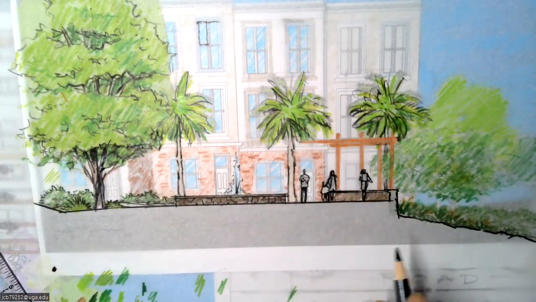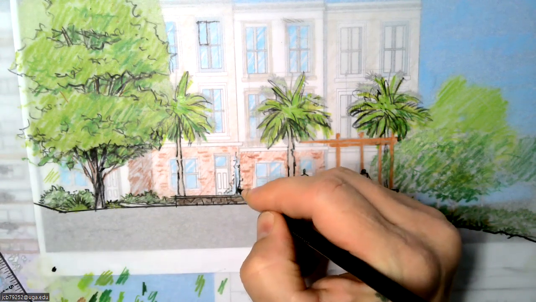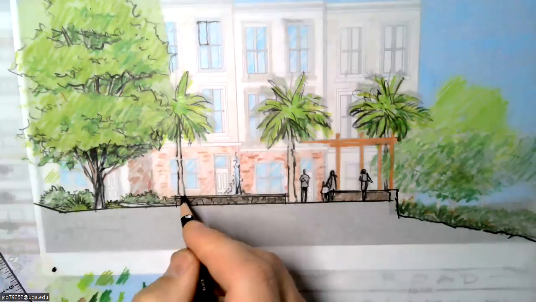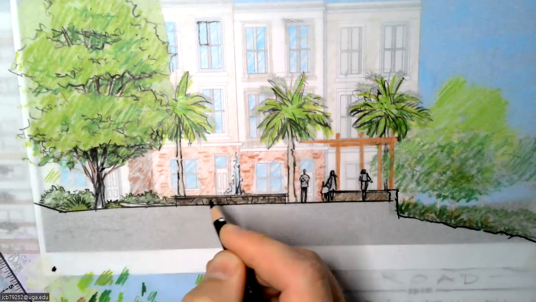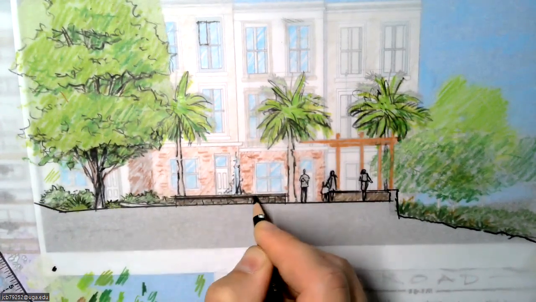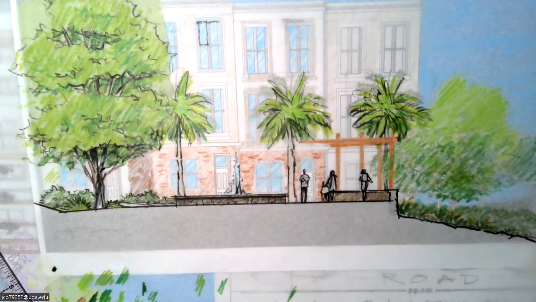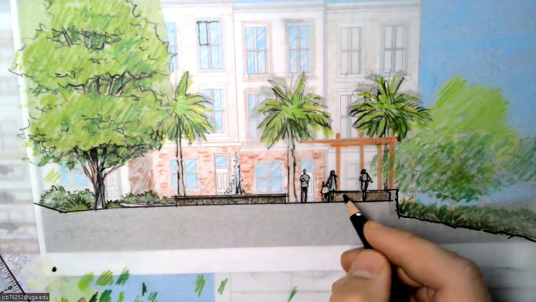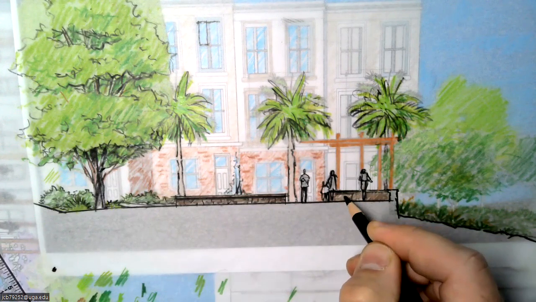There's your water fountain. And this is a lip on it, so we got that little bit of shadow right in that. One over here, these.